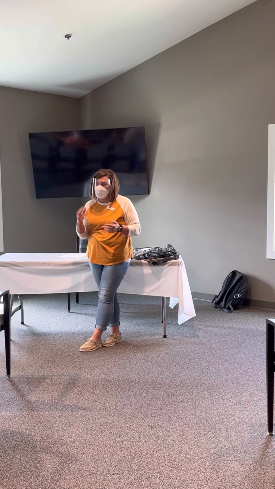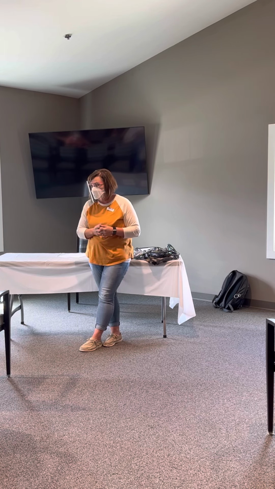I have this scratch my back, I scratch your back mentality. I'll help you because I'm going to need you to help me sometimes. So anytime you need some help, just let me know.